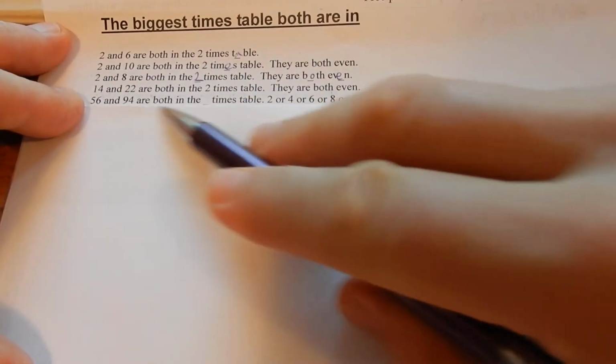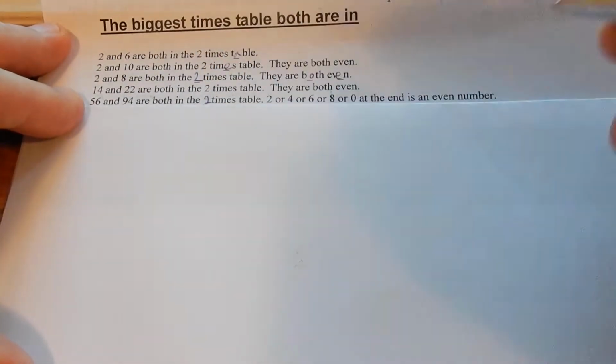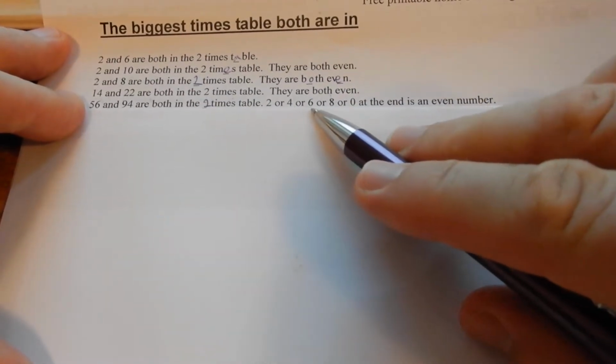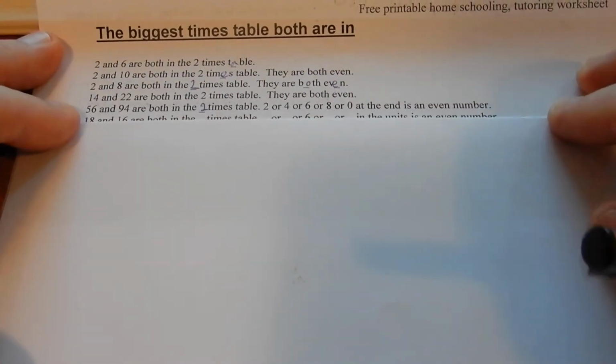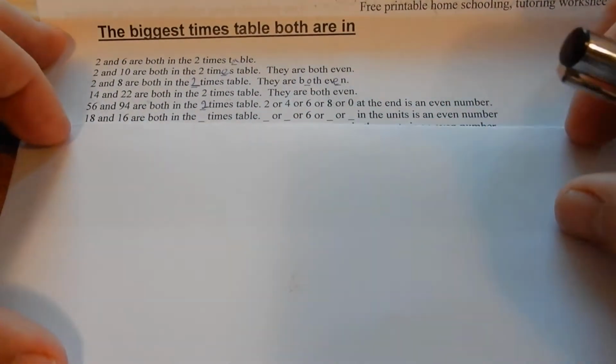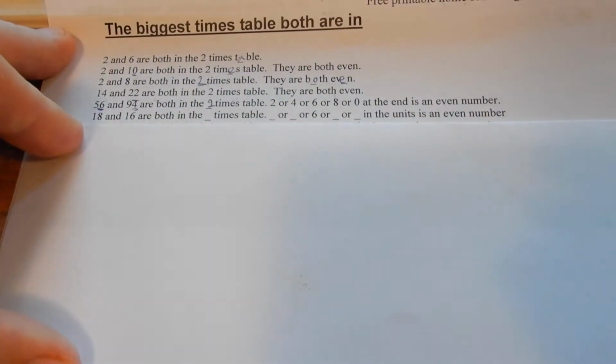56 and 94 are both in the 2 times table. A 2 or 4 or 6 or 8 or 0 at the end is an even number. Even numbers all have a 6 at the end, or a 4 at the end, or a 2 at the end, or a 0 at the end. That's how you know they're even numbers.